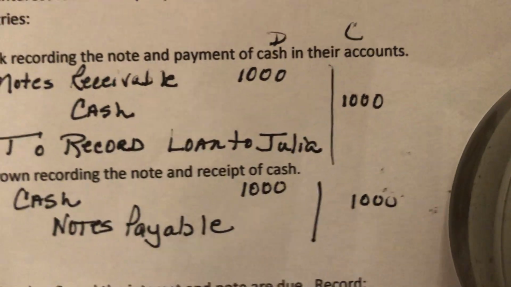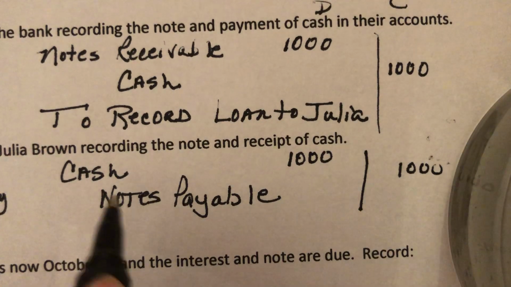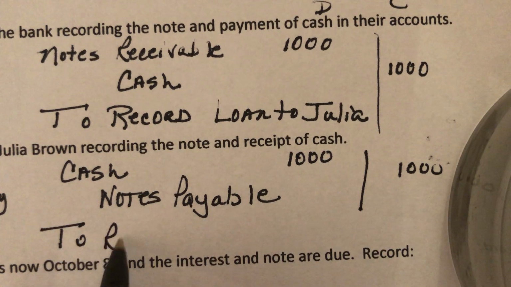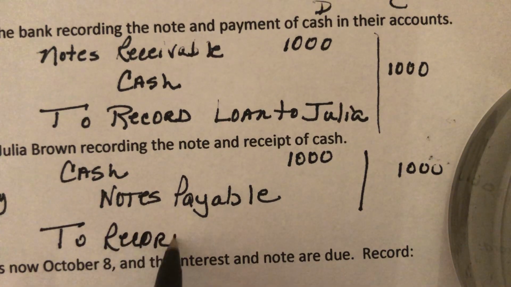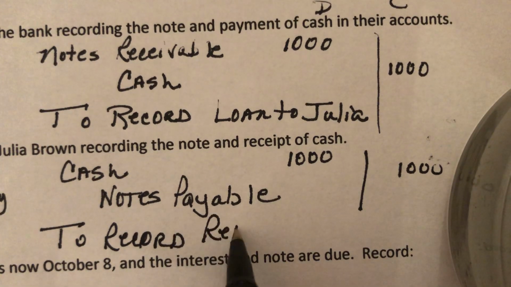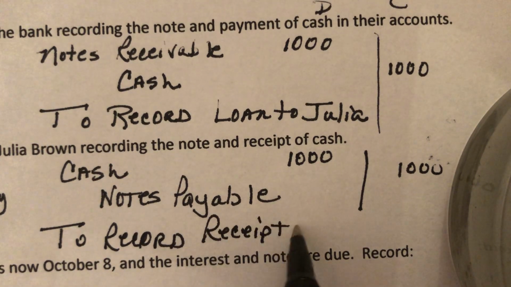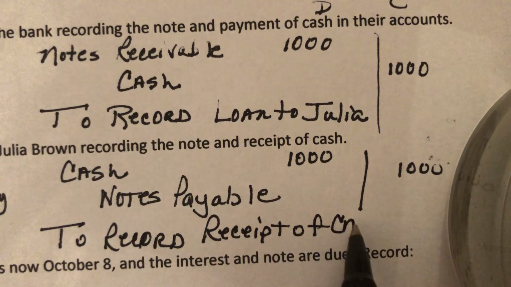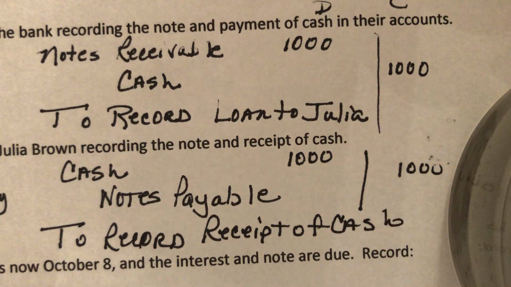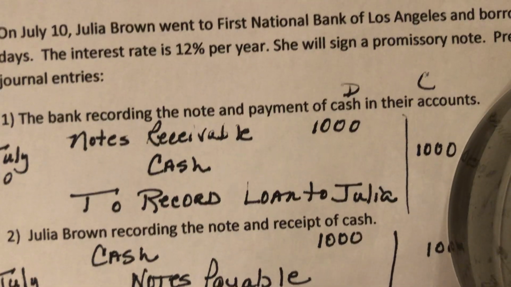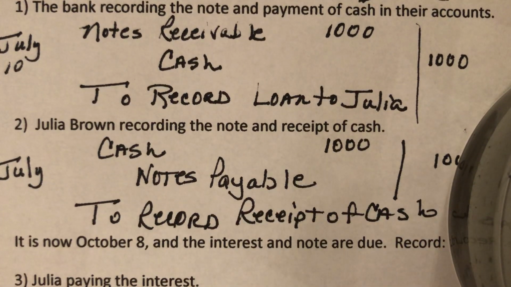And this is to record the receipt of the cash by Julia. Okay, so one entry for the bank here, one entry for Julia.